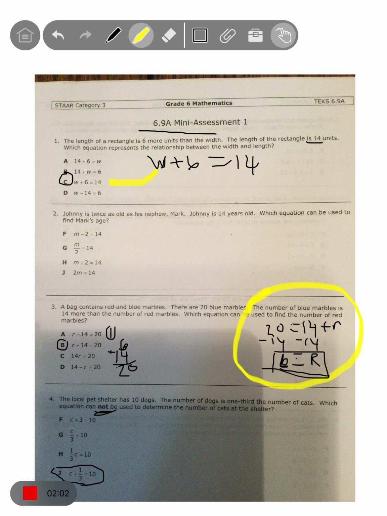So if you subtract 14 from both sides, that's going to isolate your variable and make it equal to 6. So then I just plugged 6 into that 14 to make sure. So 6 plus the 14 does equal 20. So your answer to number 3 is B. Definitely B.